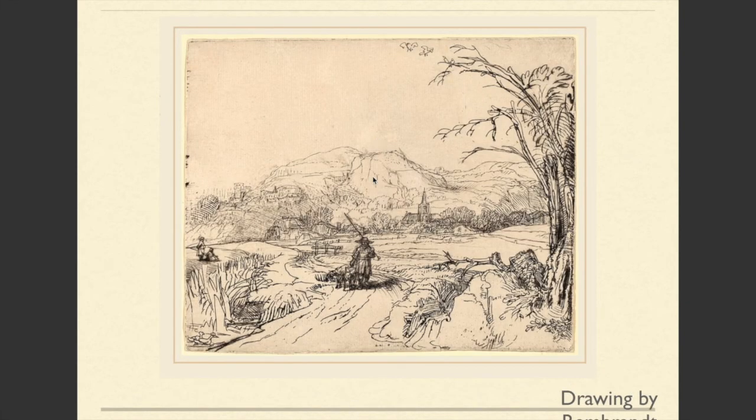Here's a drawing by Rembrandt. And I want you to consider, we can see right now that there's a lighter line in the back, and there's a darker line in the front. And what do you think that does? What do you think having this lighter line in the background and having the darker line in the front, what effect does that have?